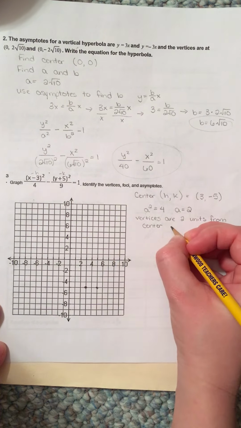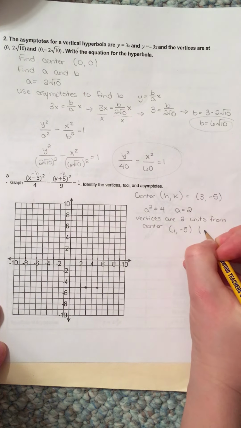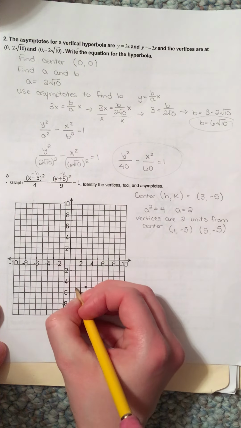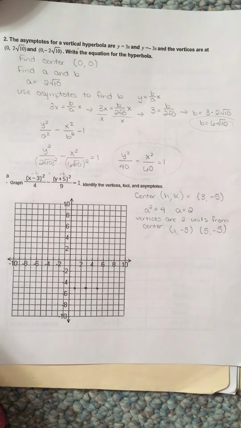So I have one at (1, -5) and one at (5, -5). Those are my vertices. And that's kind of the spot that our hyperbolas extend out in either direction from.